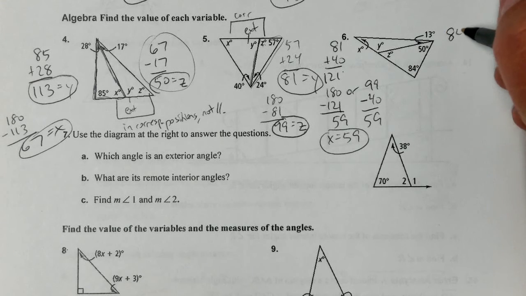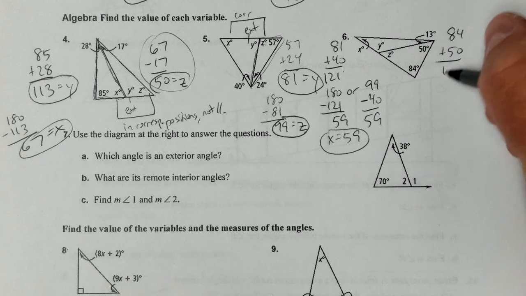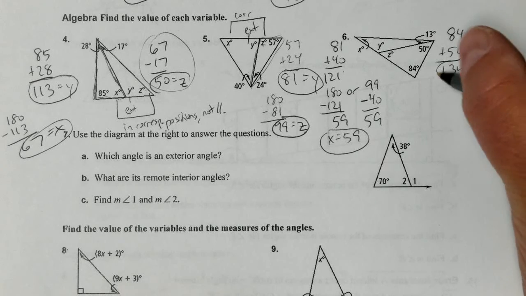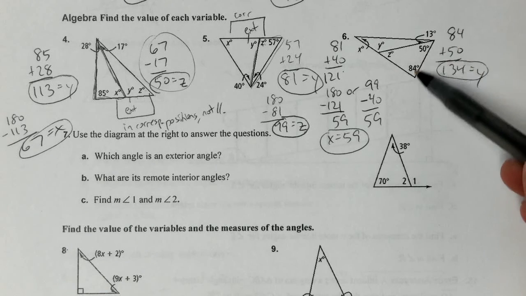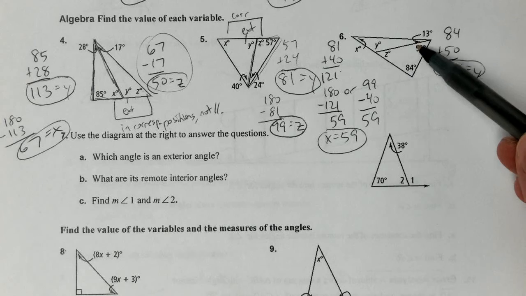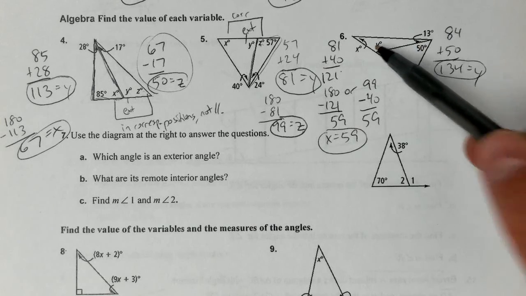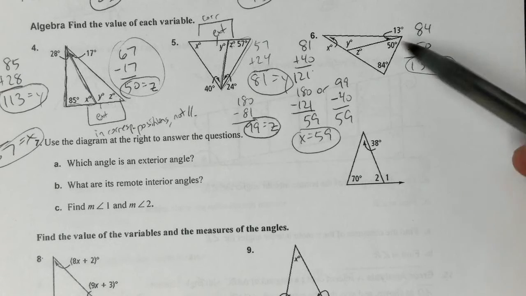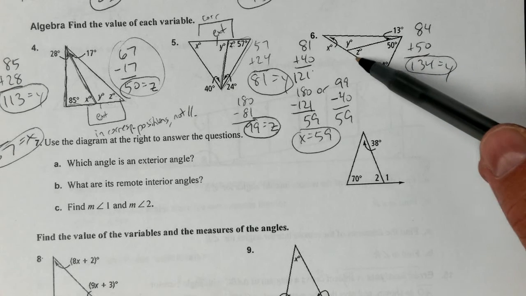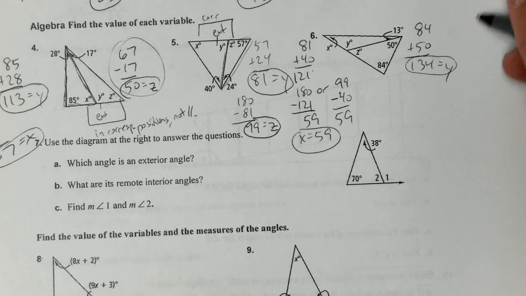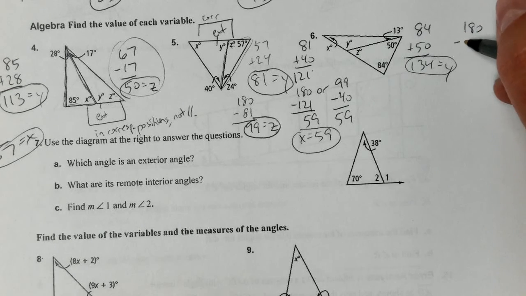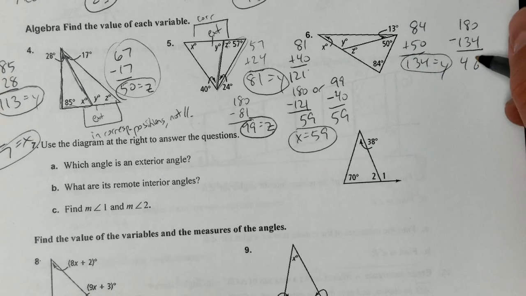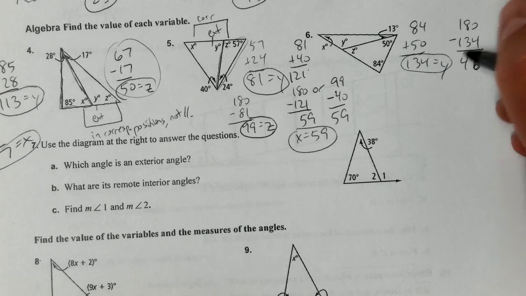And then number 6, the 50 and 84 are in the same triangle. So I'm going to do 84 plus 50 and get 134. And that's my y answer. Because of the remote interior. Remember, the two remote interior angles add up to whatever the exterior is. And from there, we need to use the fact that y and z are a linear pair. So we do 180 minus 134, and we get 46 for z.